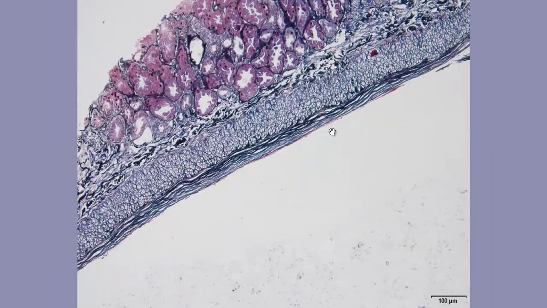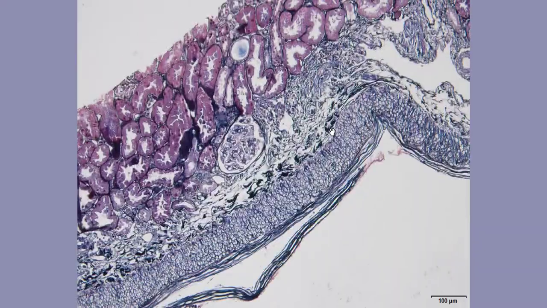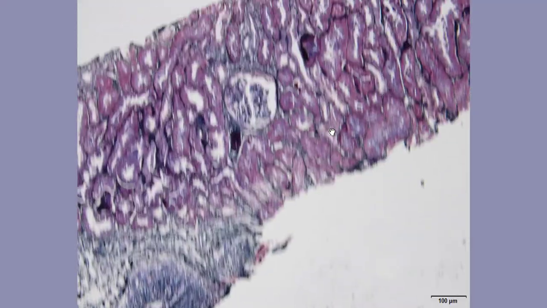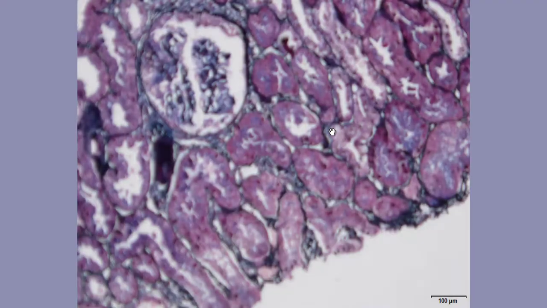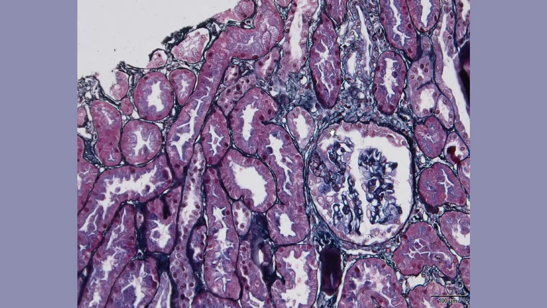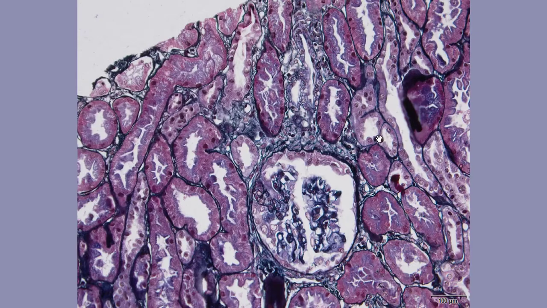Now this is the silver stain, which again shows the intimal fibrosis, and which again highlights beautifully that area of segmental sclerosis with the hypertrophied podocytes, hypertrophied parietal epithelial cells, an area of adhesion as well as increased matrix production.